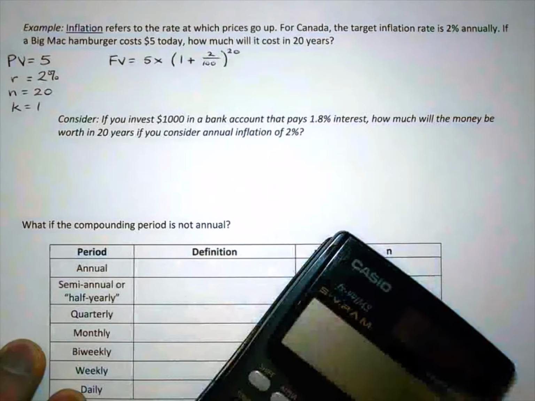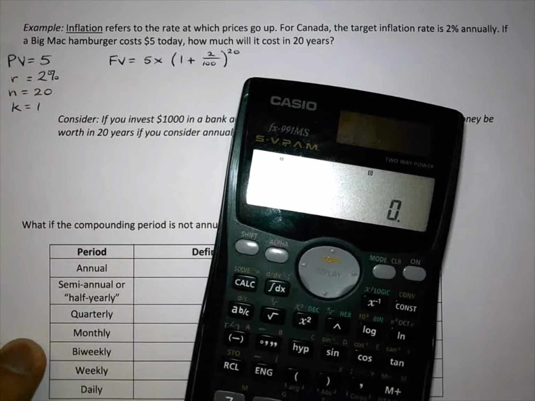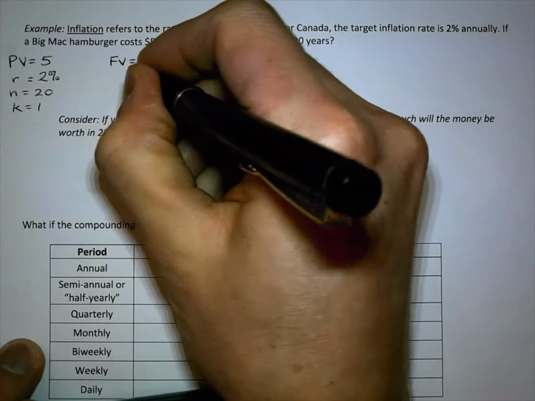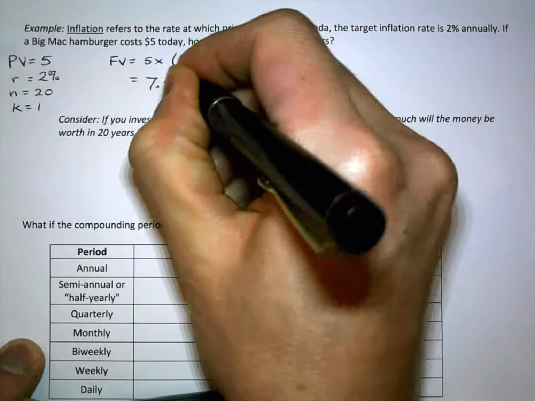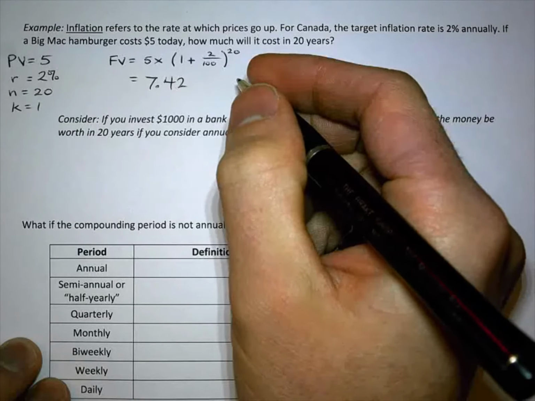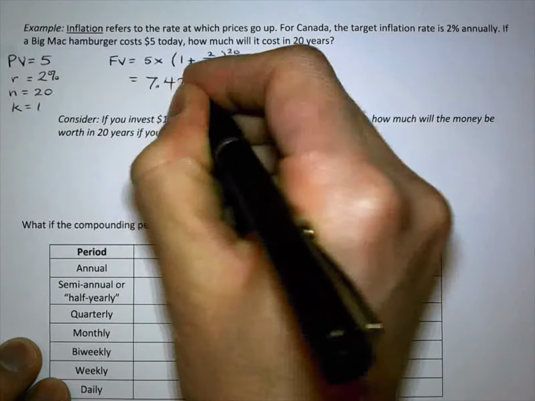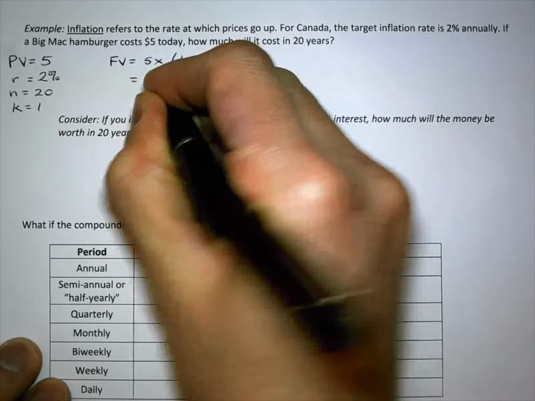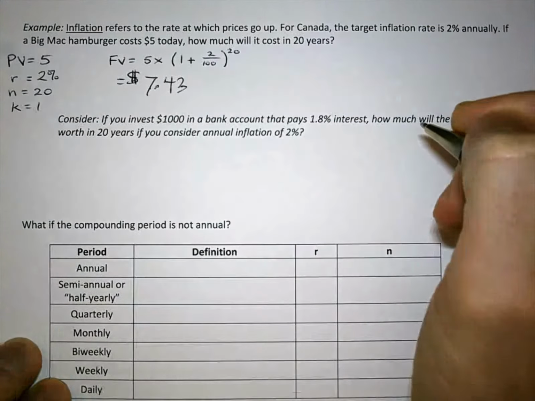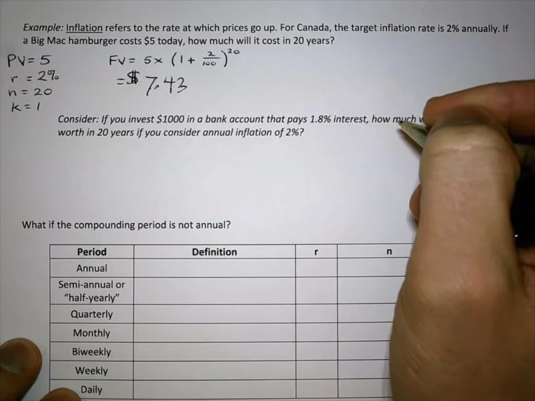Let me type that into my calculator. So I end up with 2 divided by 100, sorry, it's hard to see, that's 0.02, plus 1, to the power of 20, times 5. There you go. My future value in 20 years, using the compounding formula, the cost of a hamburger will go up to $7.43. That's inflation at work.